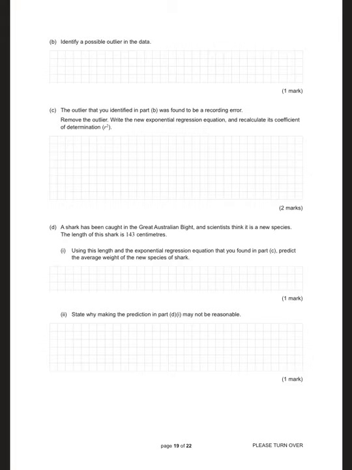Identify a possible outlier in the data. So that dot there represents... I'll use my printer, C. So if you look at the data, there's one that sticks out because it jumps much higher without the length getting much longer as well. You've got the 186, 141. 186, 141 appears to be an outlier.